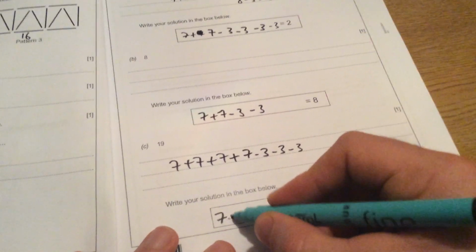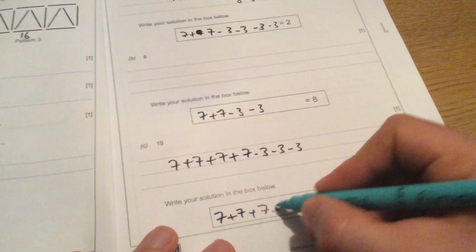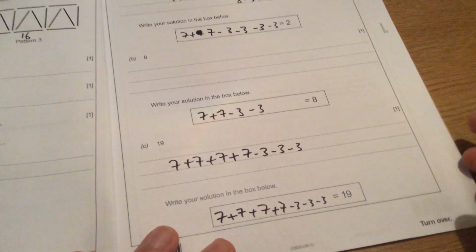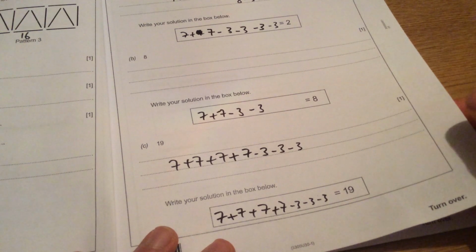Okay, I kind of knew that one looking at it, but it is a case of trial and error. We just add and take away, so there's no excuse to get these questions wrong at all. Okay, really easy marks, just trial and error until you get to the right answer.